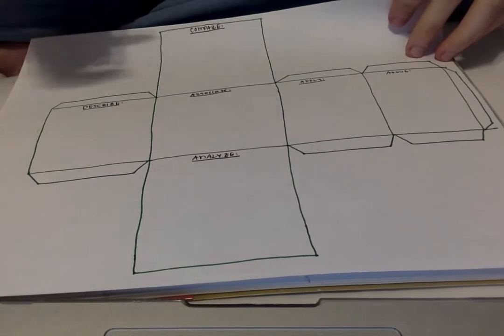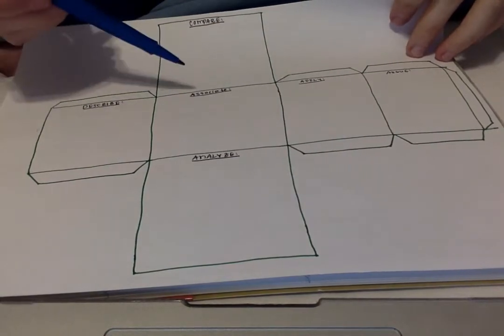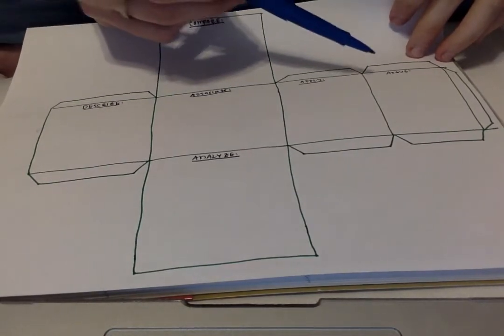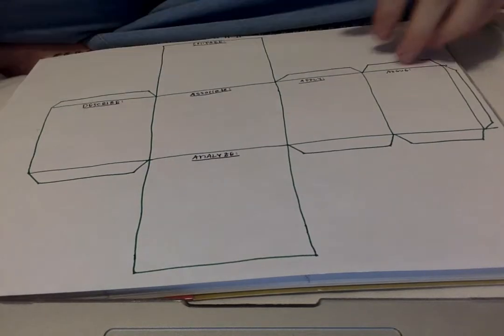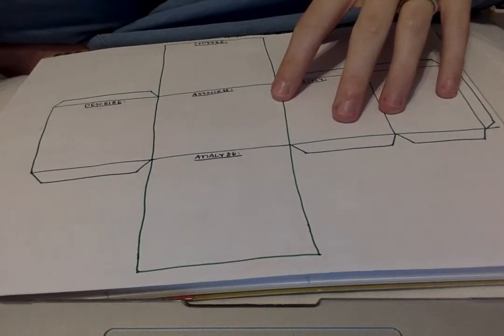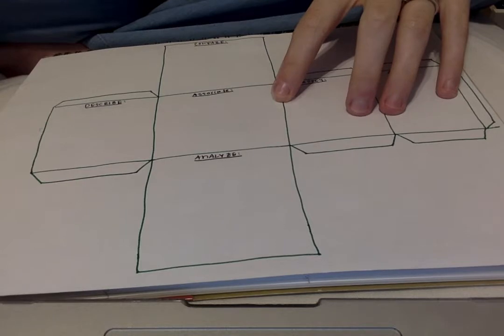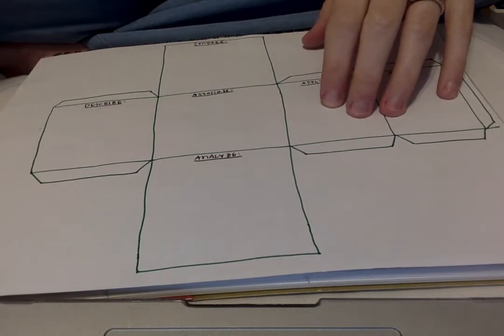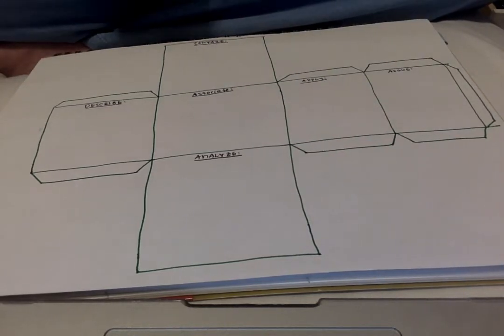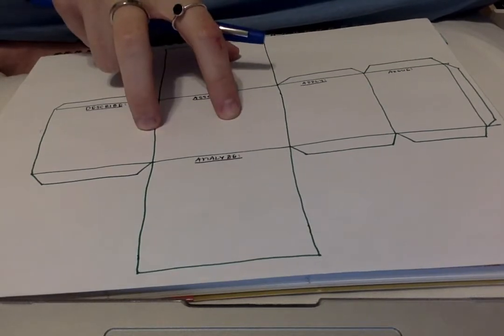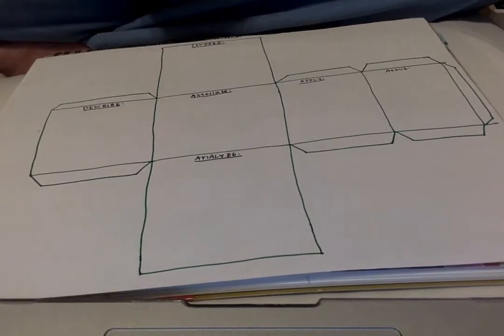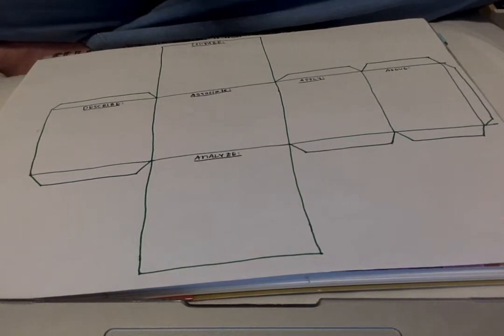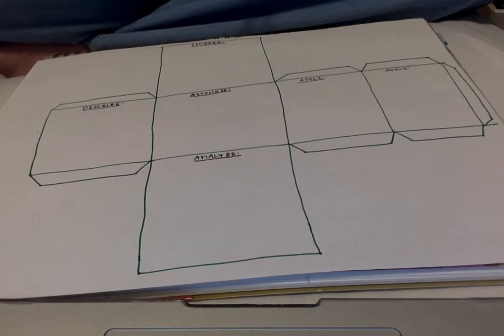And if you see the different titles, compare, describe, associate, apply, argue, and analyze. Okay? So you're going to take a topic, a character, something from our book that we've been reading, and I want you to work together with your group to quick write in each of these different dimensions. And I have the instructions for each dimension on the board, as well as I've just described them.